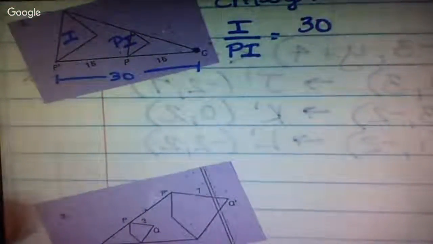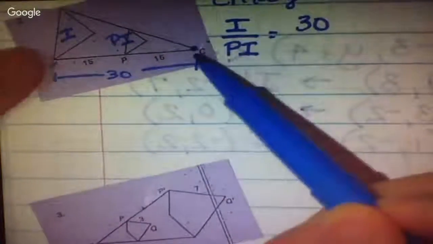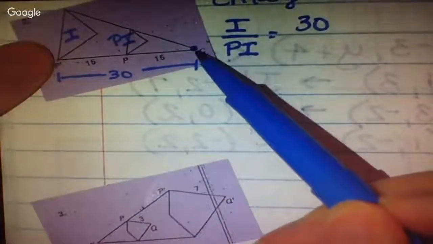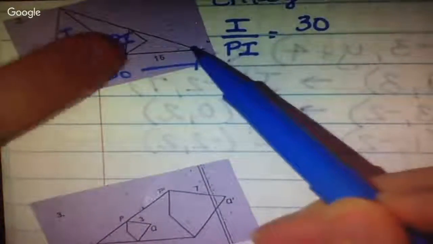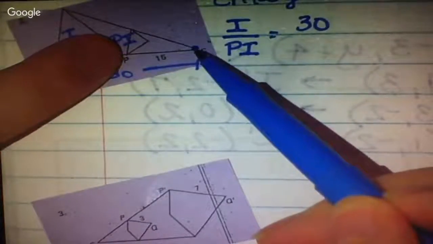You know what I'm trying to say? Everything's from the distance of the point. This is your center of dilation. So everything's measured off of that distance. So to get from here to here is a length of 30. So your image is a length of 30. To get from here to here is only 15. So your pre-image is 15.